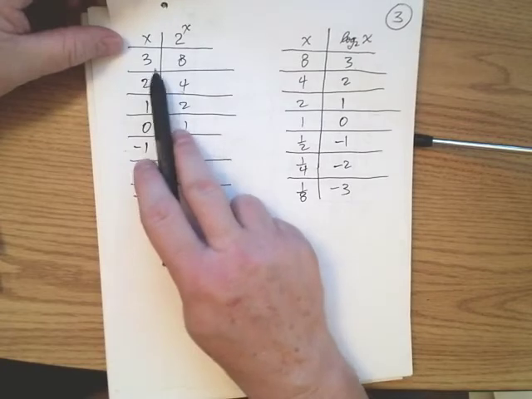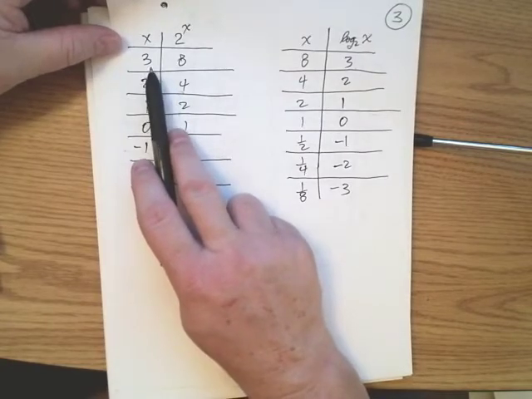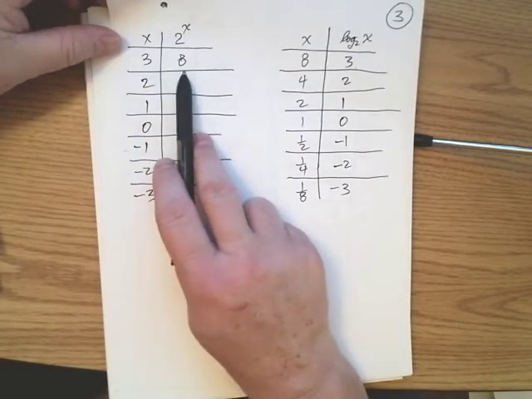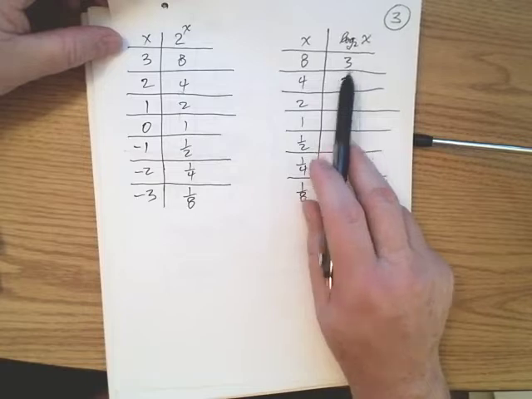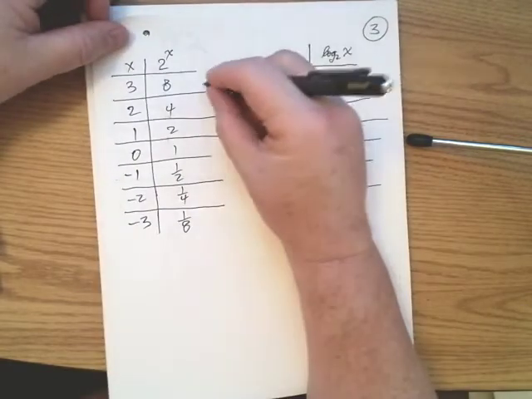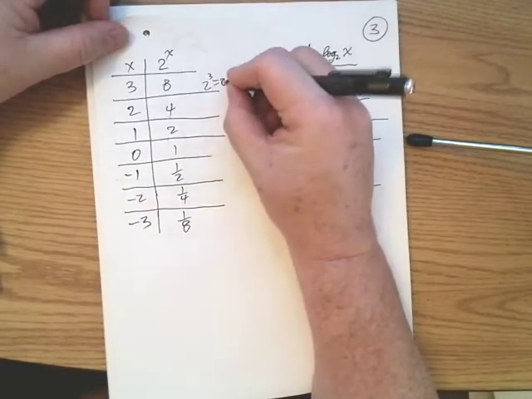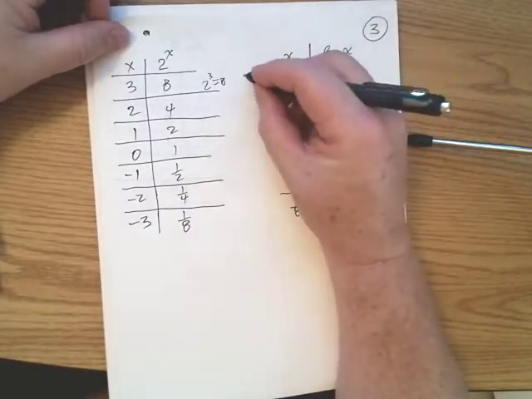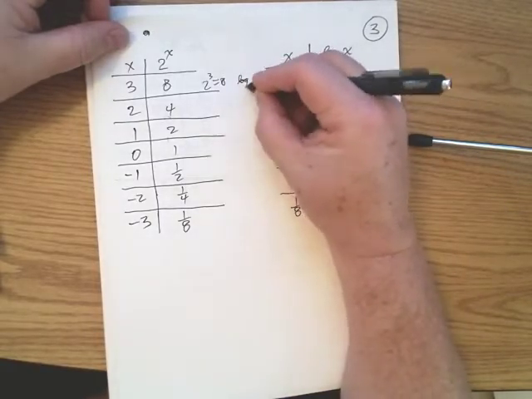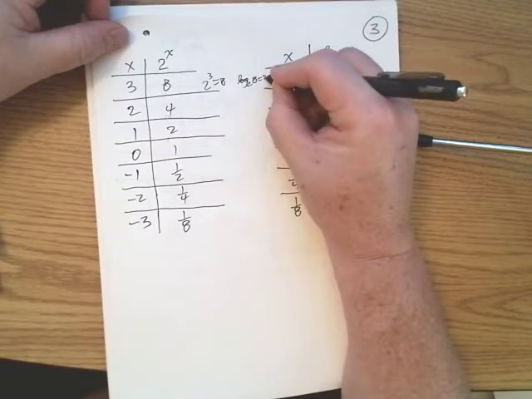Notice that this would be my ordered pair then, right? On this graph, it would be 3, 8. But over here, the logarithm base 2 of 8 is 3, right? This is saying what? 2 to the third power is 8. This is saying, in another way, the logarithm base 2 of 8 is 3.